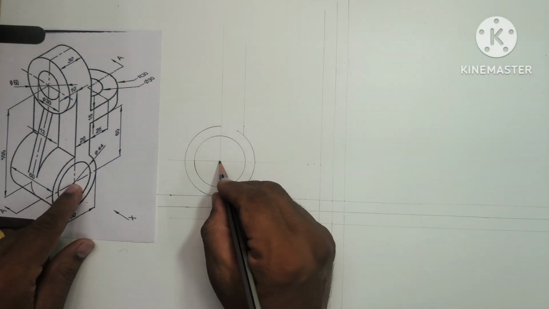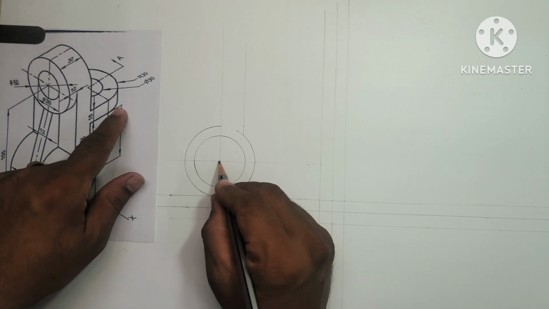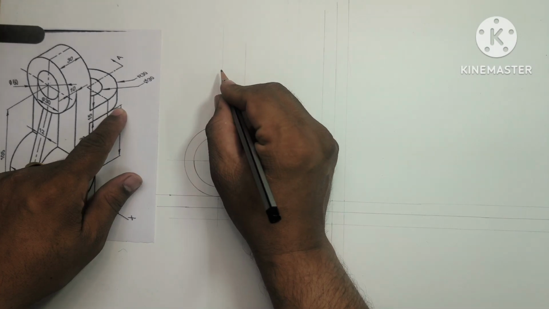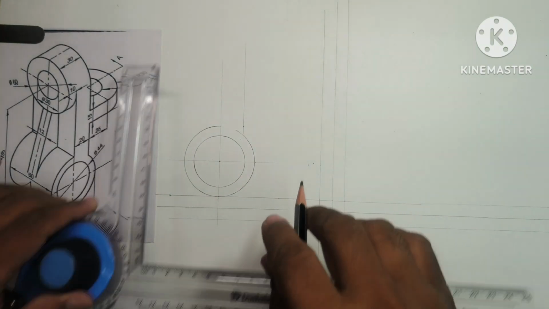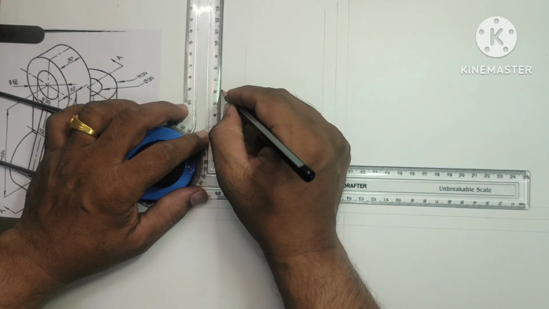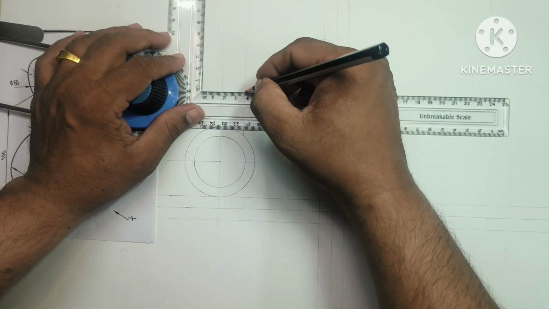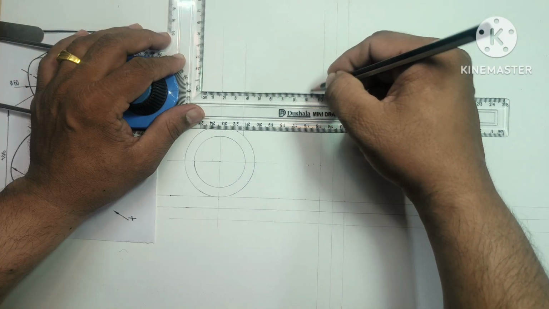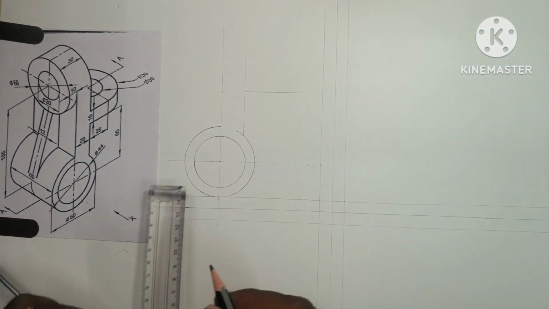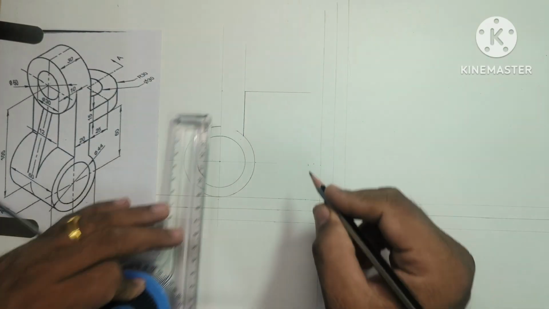Then from this center point, the upward distance is 60. Hence from this center point I will take the distance 60 in the upward direction. From this point here distance is 60. I will mark the dark line.